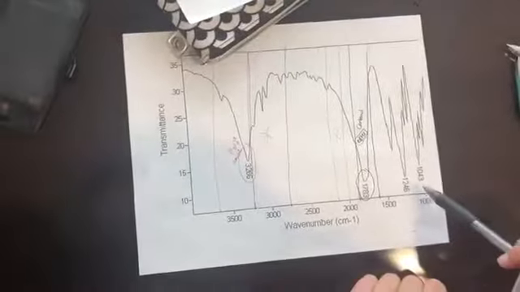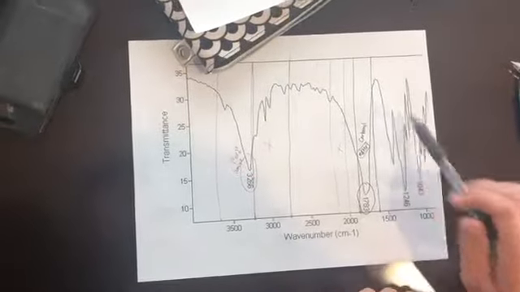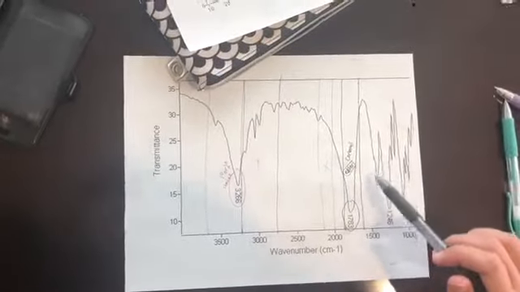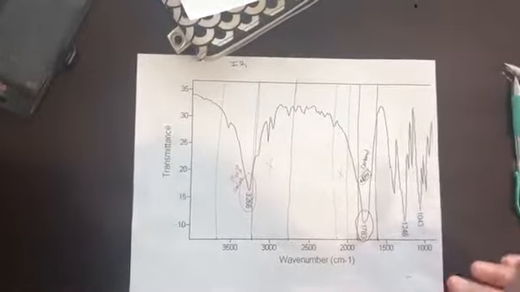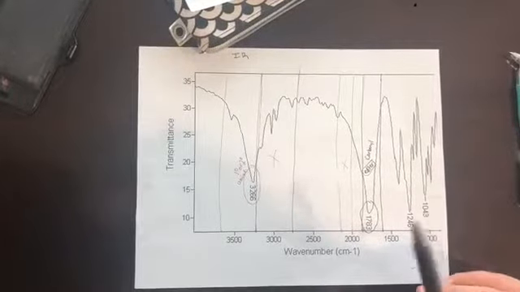And then this is the fingerprint region, and there's nothing really coding for anything in this area. And we don't see any peaks for an aromatic because my molecule, although it has some type of a ring, it's not technically an aromatic. And that is my IR graph.